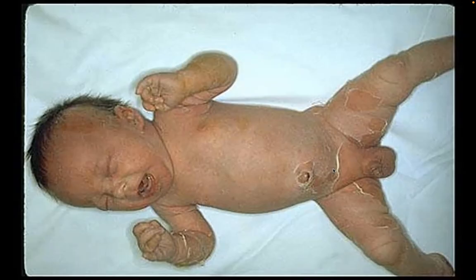It is an overlapping condition, Stevens-Johnson and TEN. More than 30 is TEN.